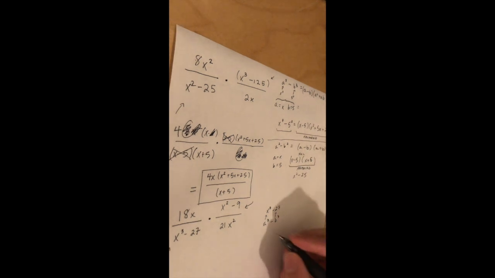So what number cubed is equal to 27? And the answer is 3. 3 cubed is 27, 3 times 3 times 3. So a corresponds to x and b corresponds to 3.